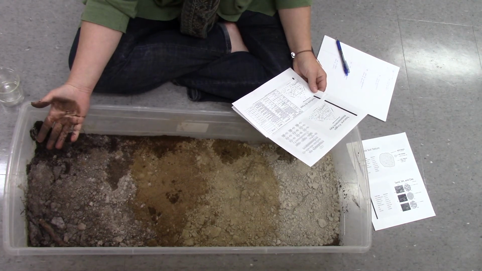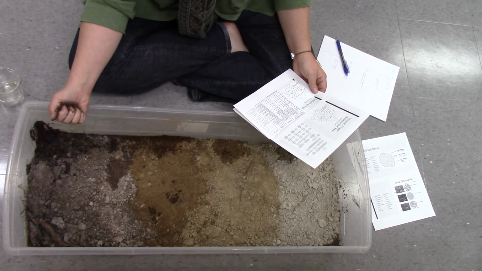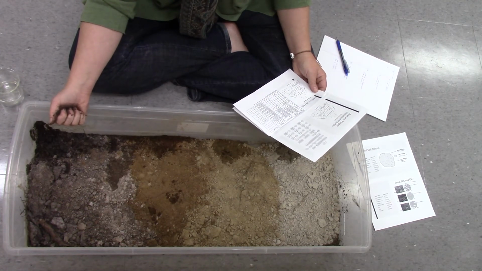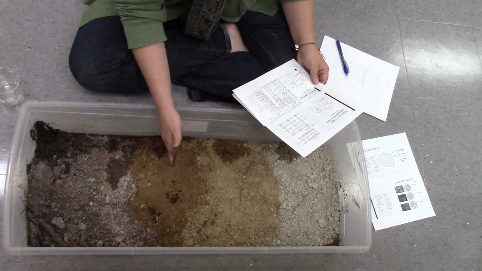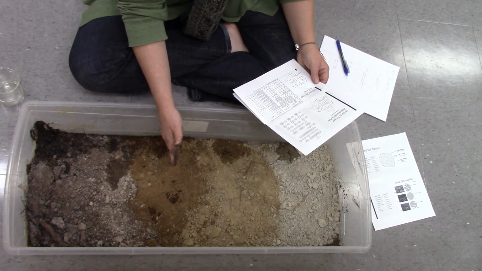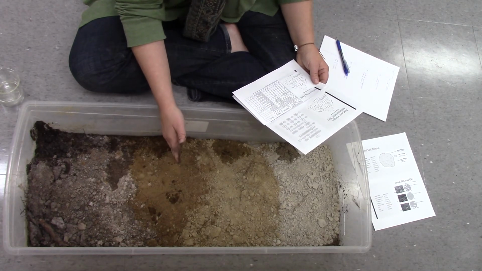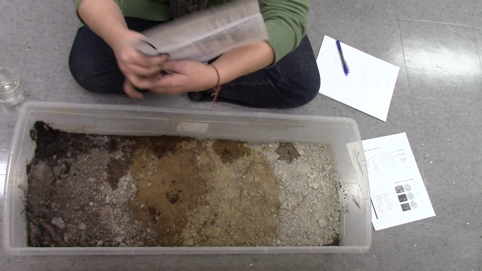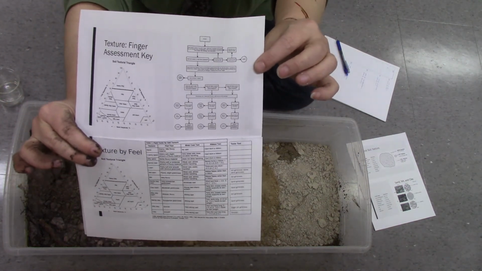So with this distinction of being able to make a ball and squeeze a ball but not being able to make a ribbon, both my AH layer and my BF layer are sandy loam. No, loamy sand. That matters. Loamy sand and sandy loam are slightly different things.